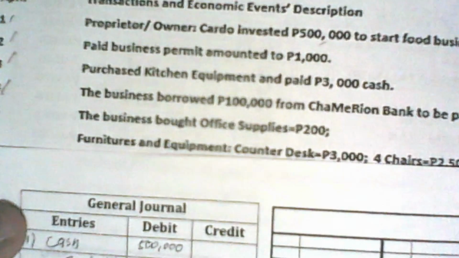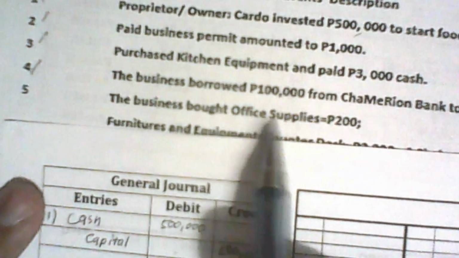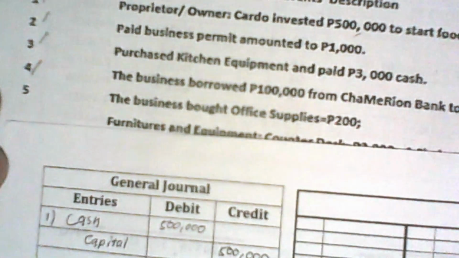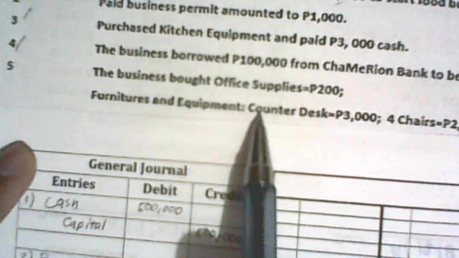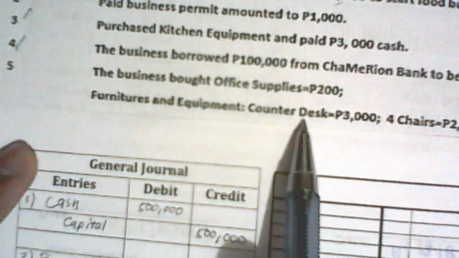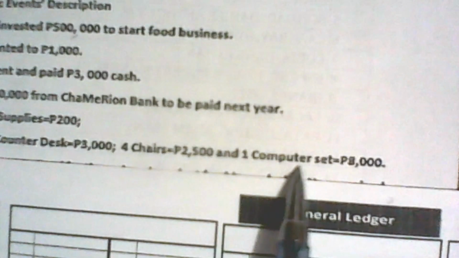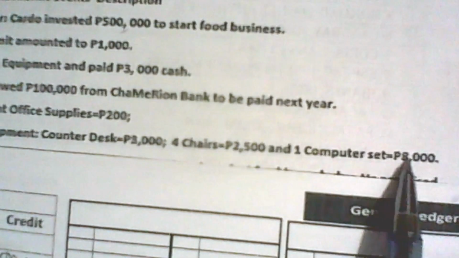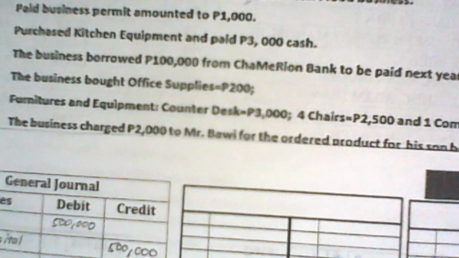Number 5. So the business bought office supplies amounted to 200 pesos. So office supplies and the furniture and equipment. So what are those? Counter desk, 3,000, chairs, 2,500, one computer set, 8,000. So that is all an asset. But we paid cash for that supplies and office equipment.